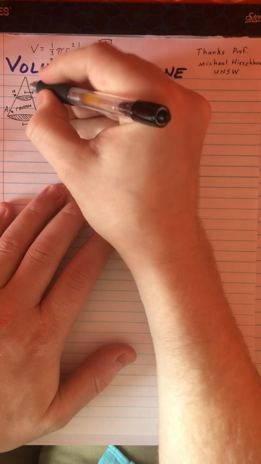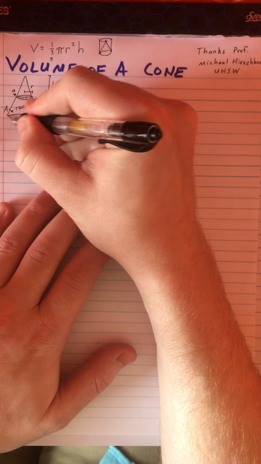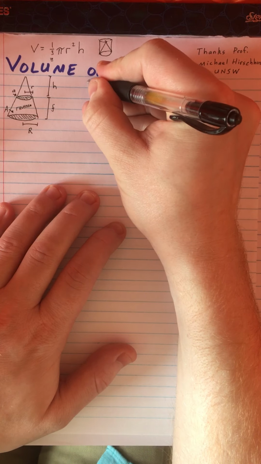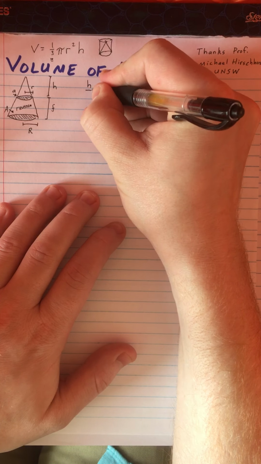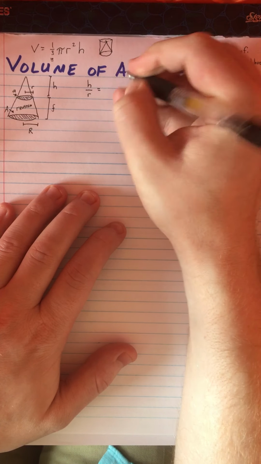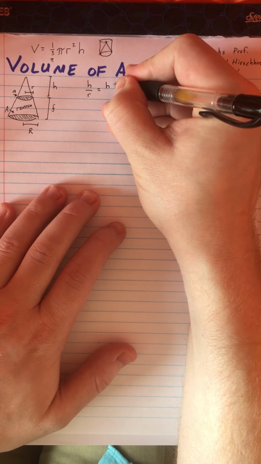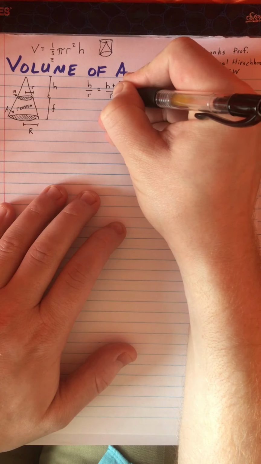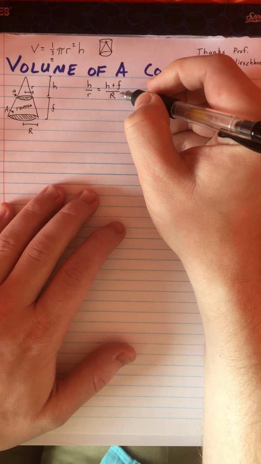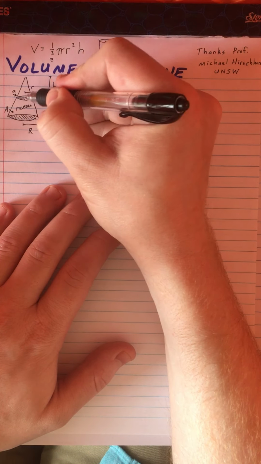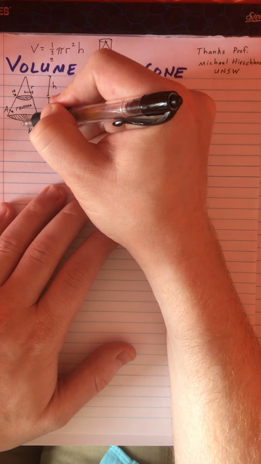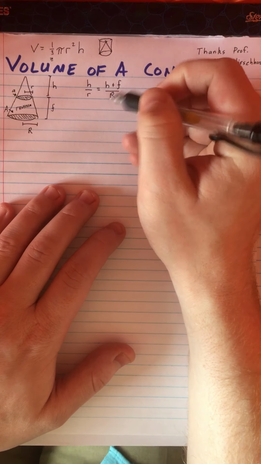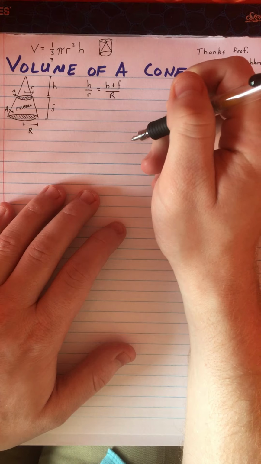Now it makes sense because this cone is similar to this cone, that we could say this: the height of the small cone over the radius of the small cone is equal to the height of the big cone divided by the radius of the big cone. This height divided by this radius should be the same as this height divided by this radius. They're proportional because these two cones are similar.